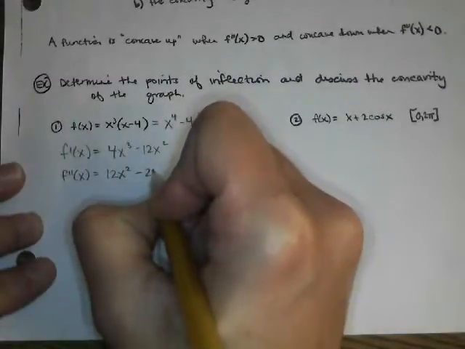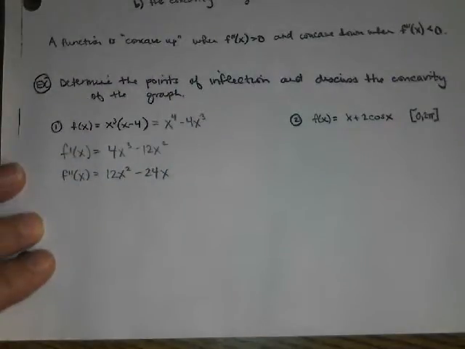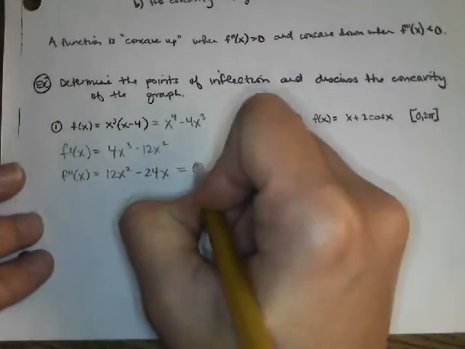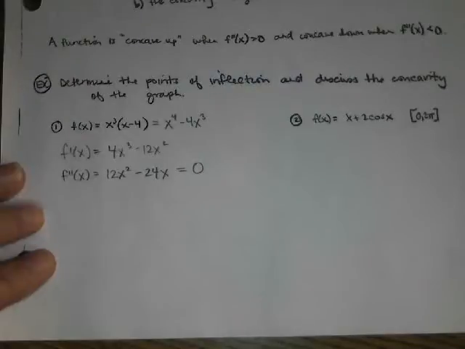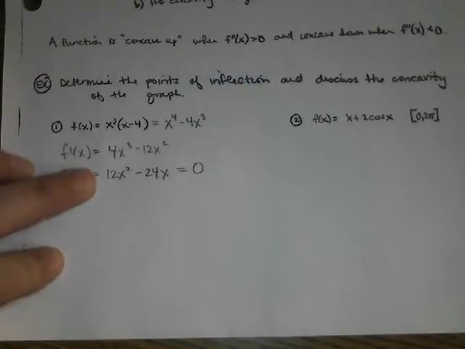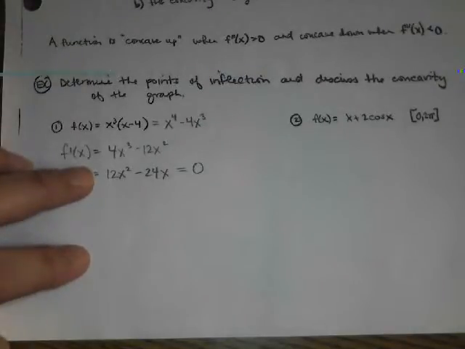Set that equal to 0 and solve. How am I going to solve that, Sam? What method? Dan? I don't want to hear it out of you. Sam?